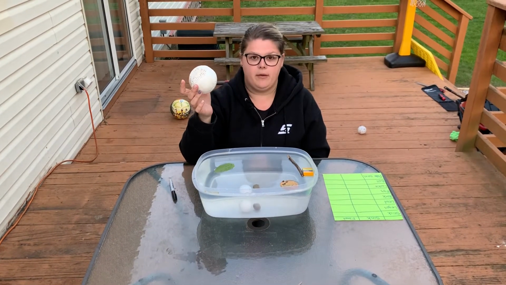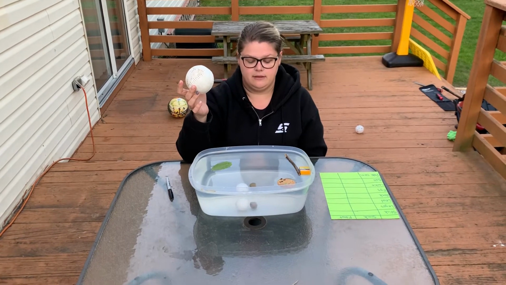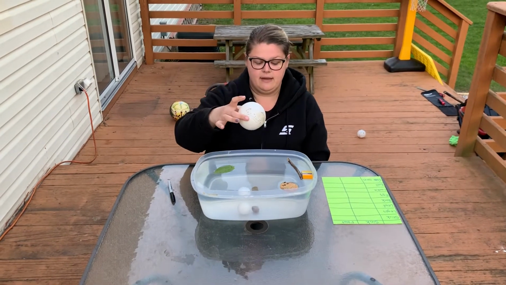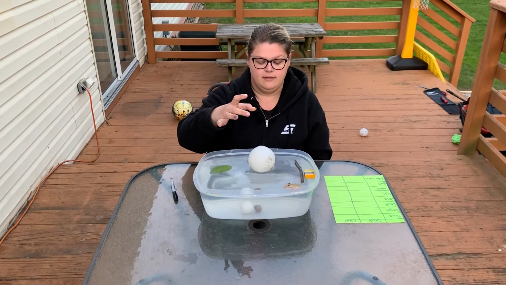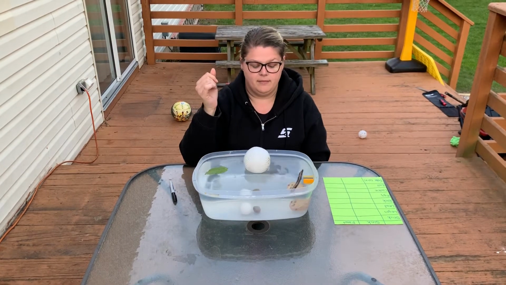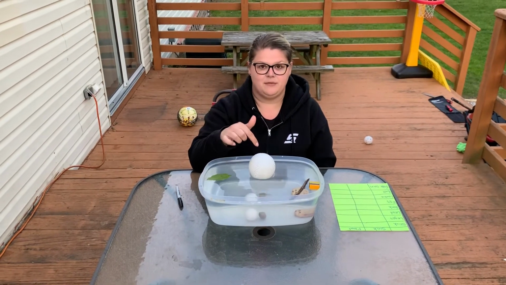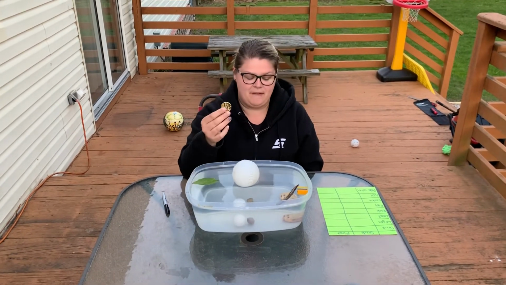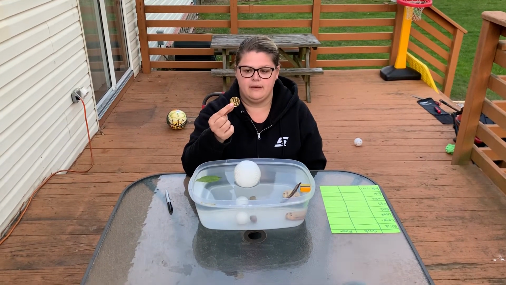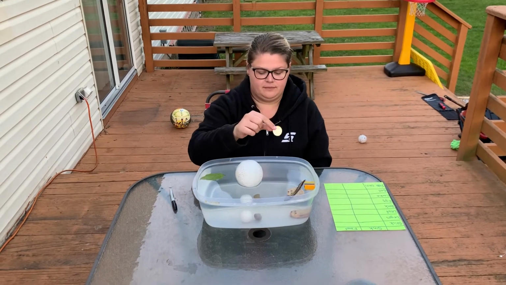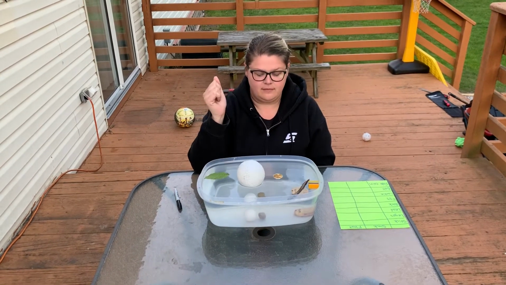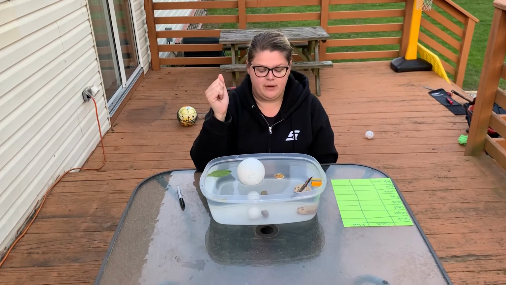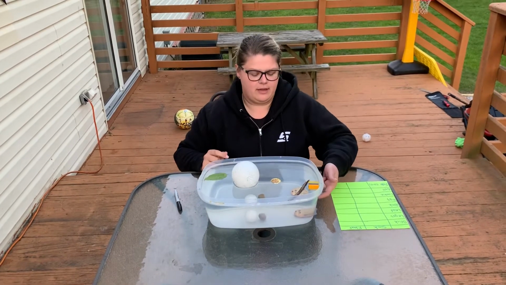Do you think it's going to sink or float? Let's see. Oh, it's floating. Good job. And our last one is our fake plastic coin. That one's floating too.